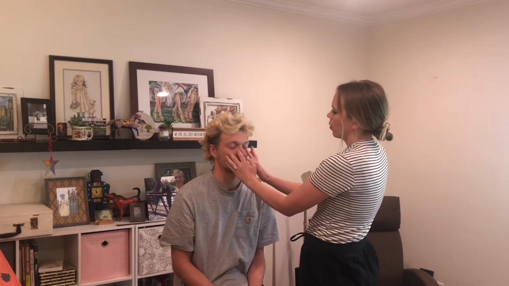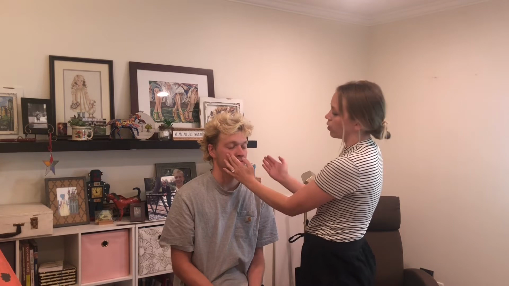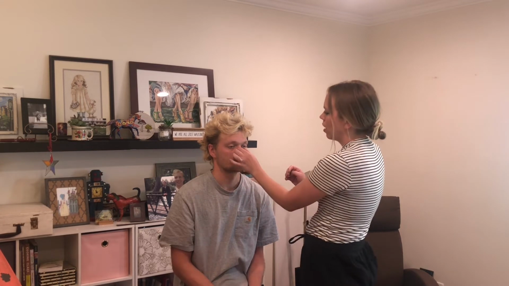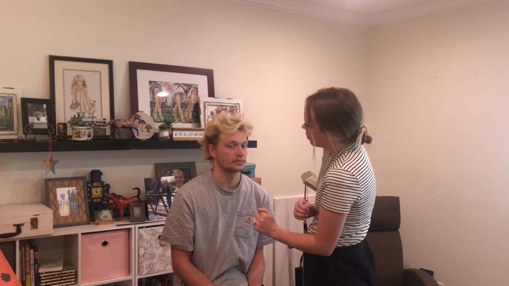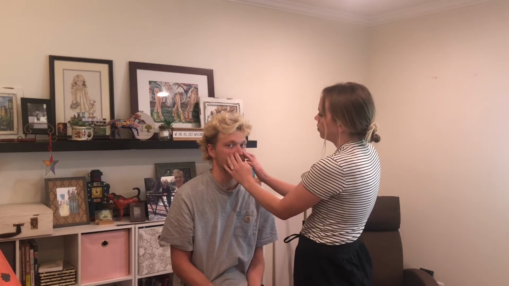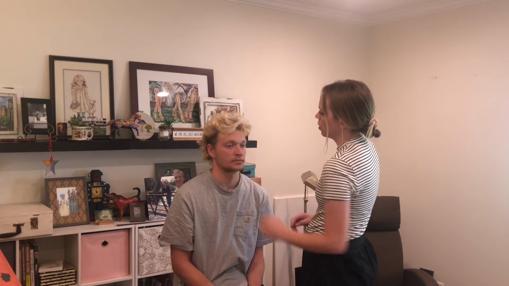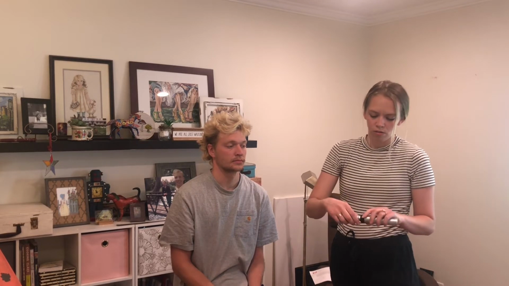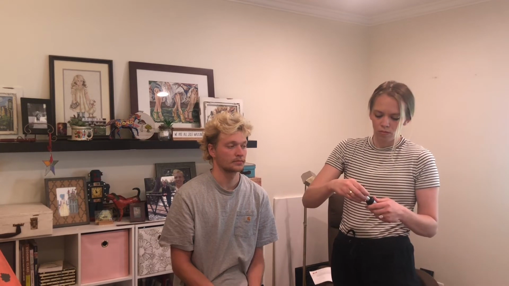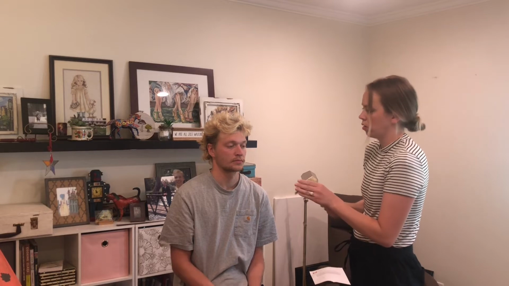Following that, we can move on to our nose exam. We're going to first inspect for symmetry, deviation in the septum, and then we can palpate the nares for any foreign objects or tenderness. And then we can use our otoscope to look inside the nose.